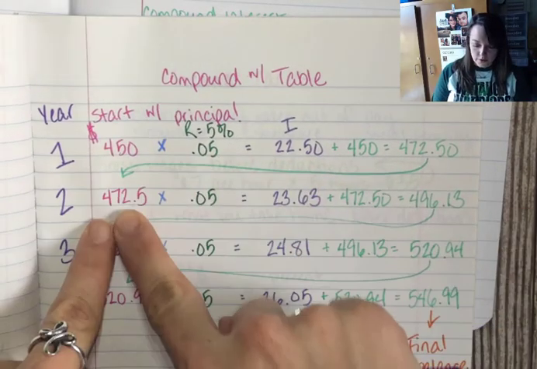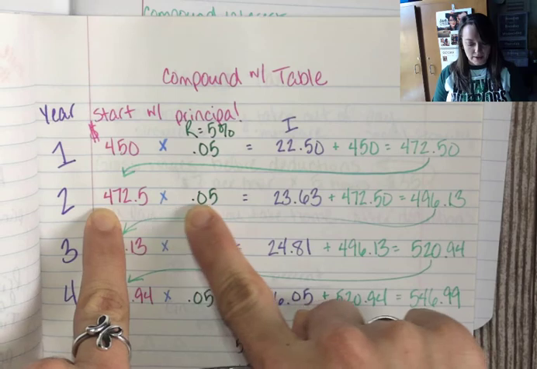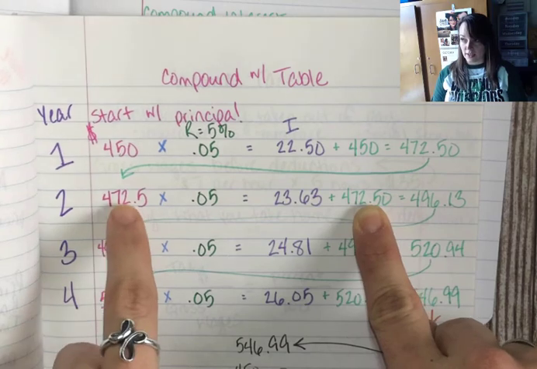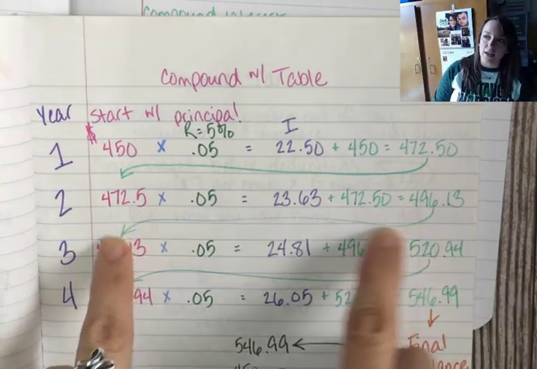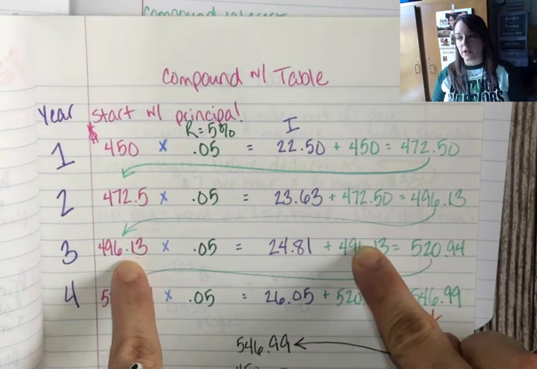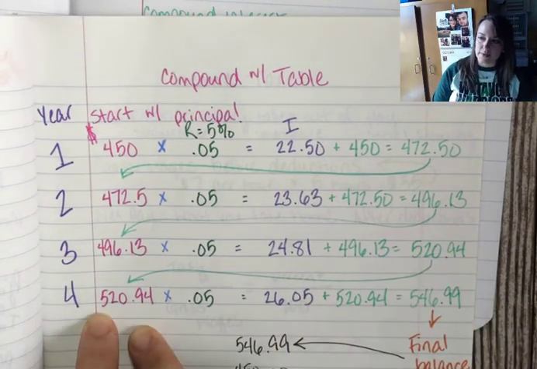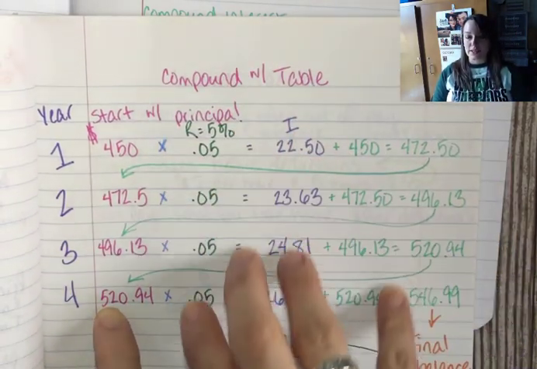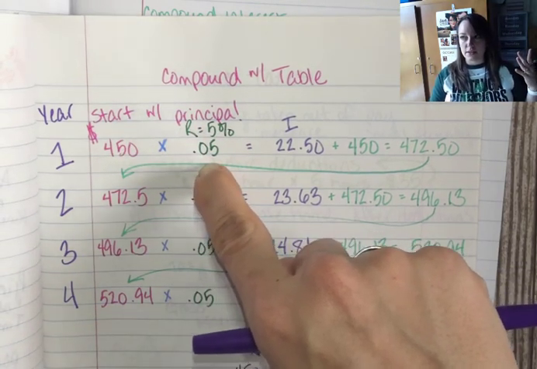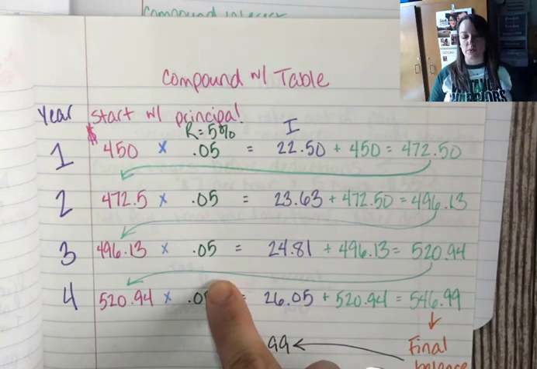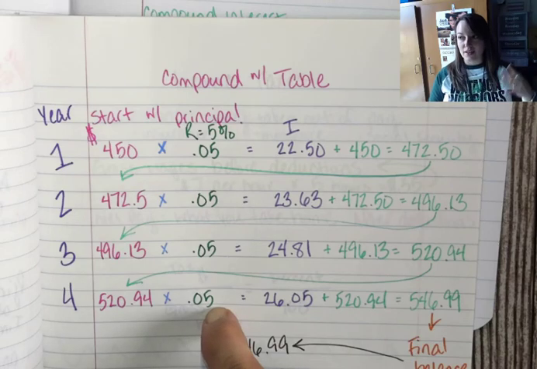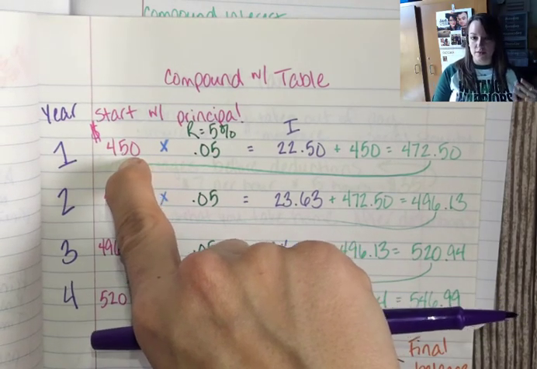Year 2, that number comes down. Multiply it by the interest rate, get interest, add the interest back to what you had at the beginning of that year, you get a new number. That number comes down. Multiply by the interest rate, figure out interest, add it to what you had, new number. That number comes down. So you could do this instead of multiplying 1.05 4 times. Because since it's 4 years, you would do 1.05 times 1.05 times 1.05 times 1.05, and then times 450. And that would tell you the answer.